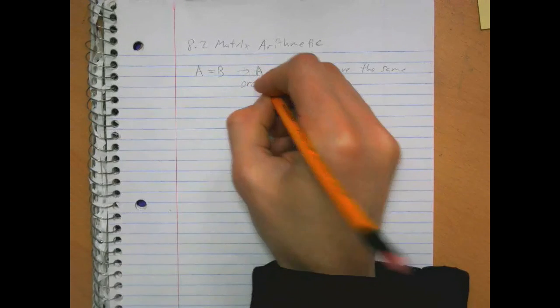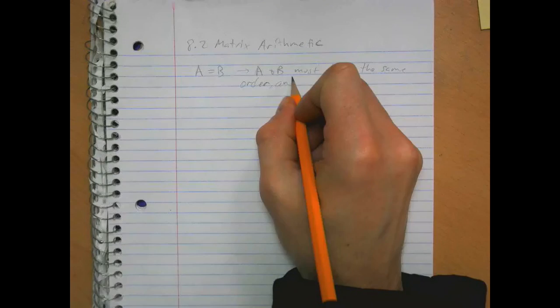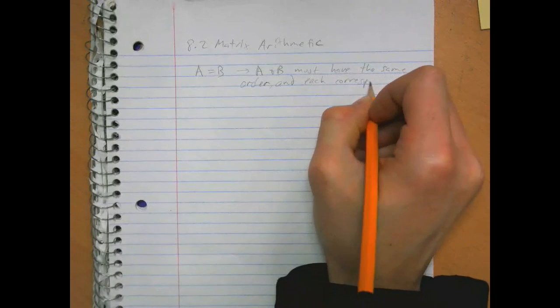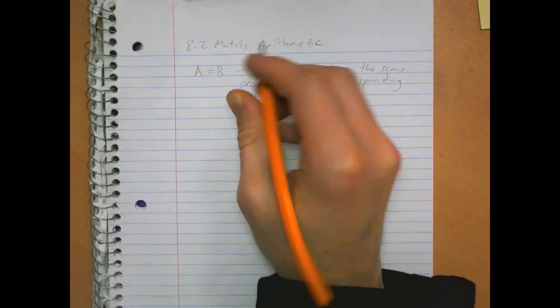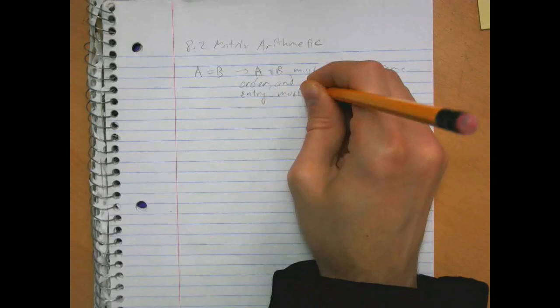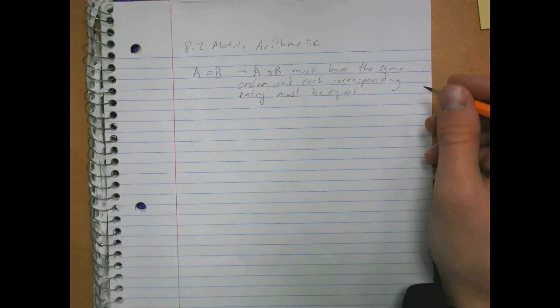Remember, order is the dimensions of the matrix, so they have to be both the same order, and each corresponding entry must be equal.